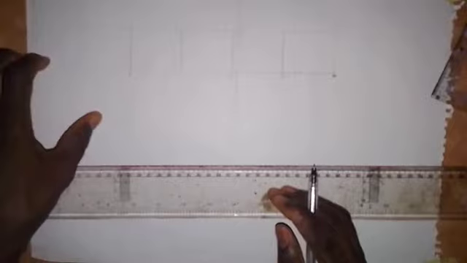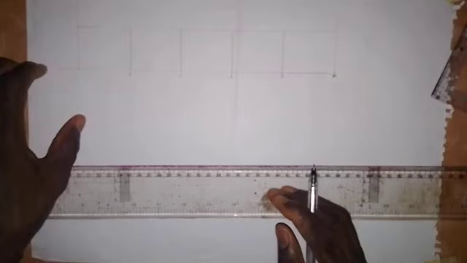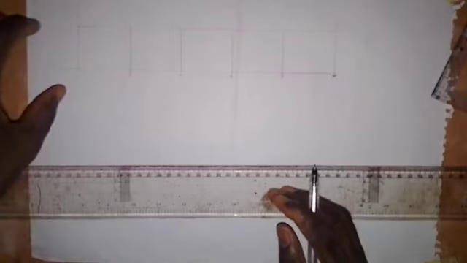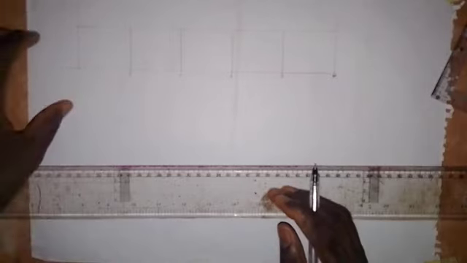Now the next thing that we are going to do is that we are going to divide this into 10 equal parts, because the highest unit is meters. Then before meters we have decimeters, and then before decimeters we have centimeters. So just look at what I'm going to do here.